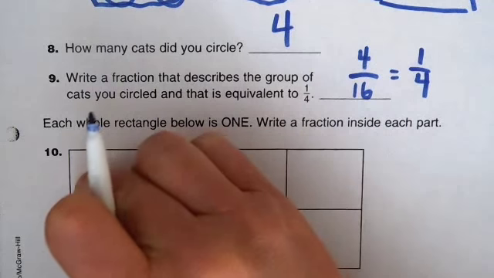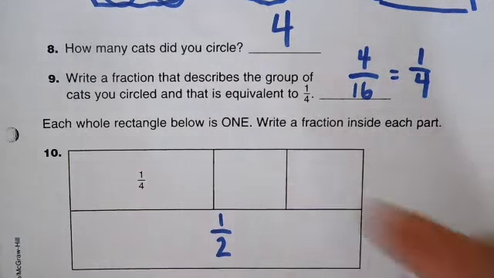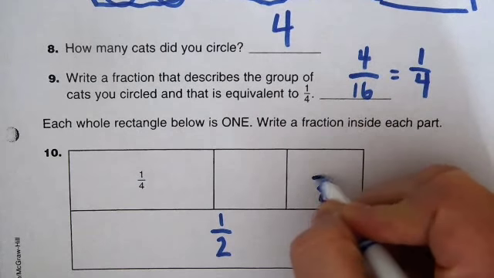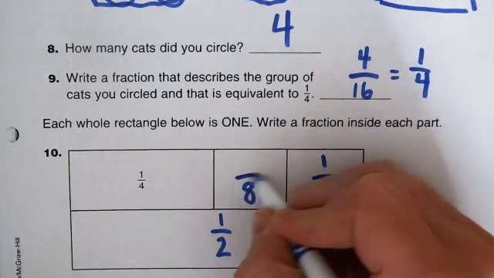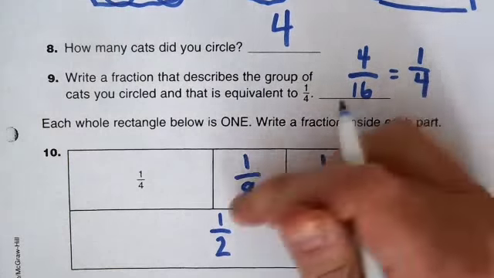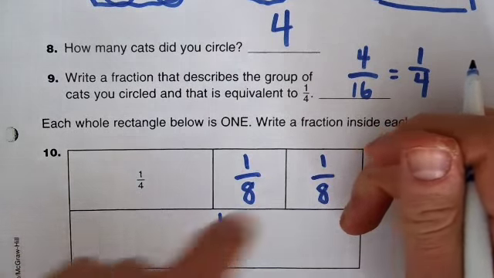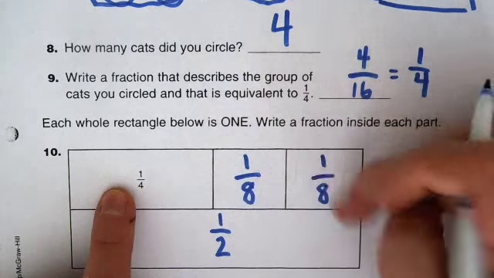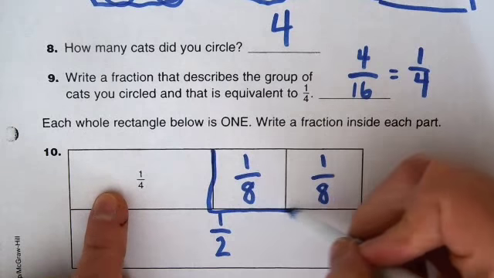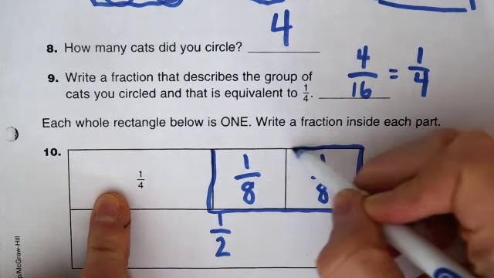1, 2, 3, 4, 5, 6, 7, 8. Which would mean that this is 1/8 and this is 1/8. So together these would equal 2/8. Okay, and 2/8 is the same as 1/4. We can see that area here as the same.